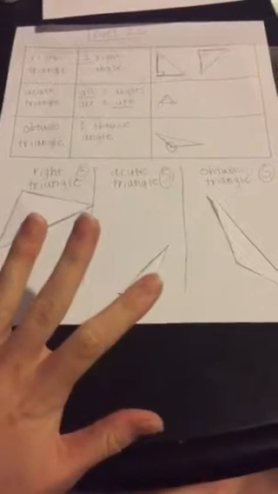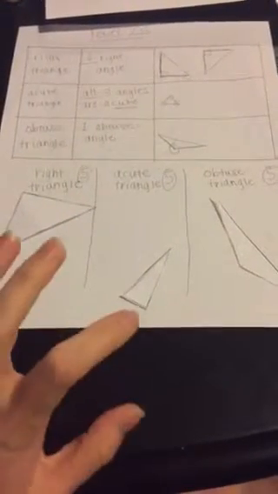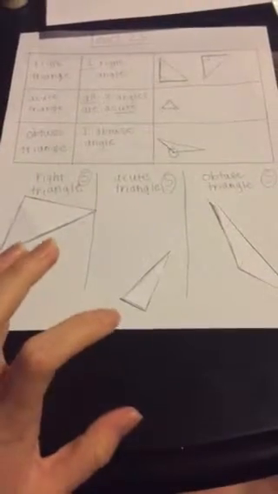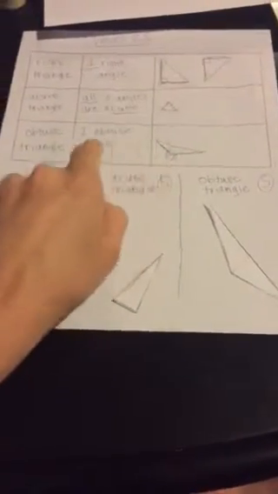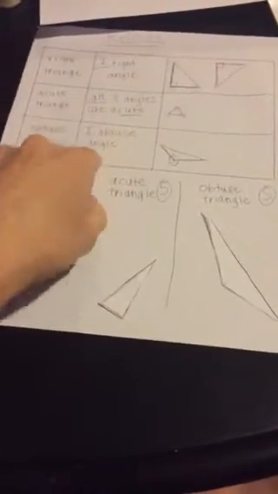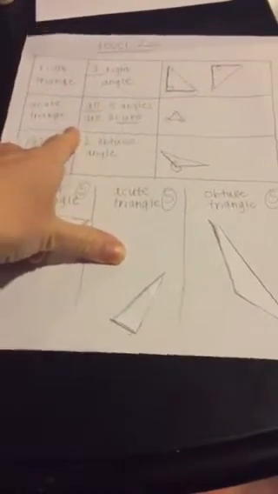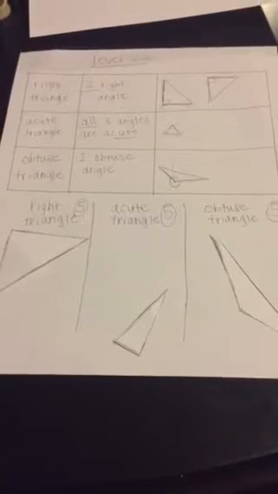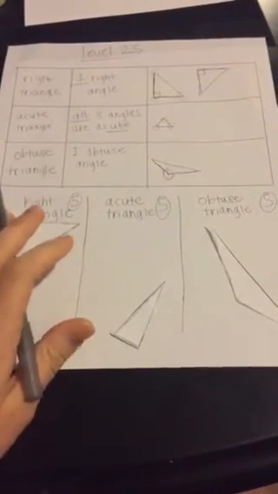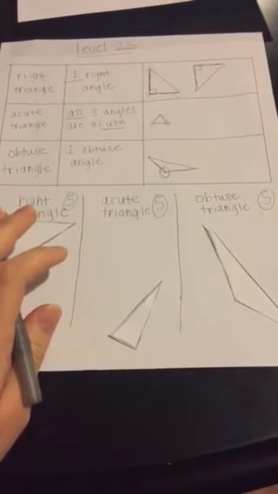I want to see a good variety, so you can show me that you know exactly what right, acute, and obtuse triangles are. They can be shaped differently, just so long as they follow these rules right here. Each one's going to be just a little bit different. So you can go ahead and get started with the activity, and good luck on level 25.